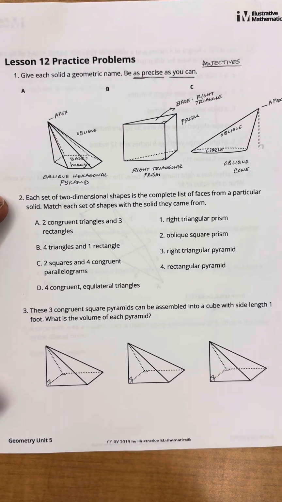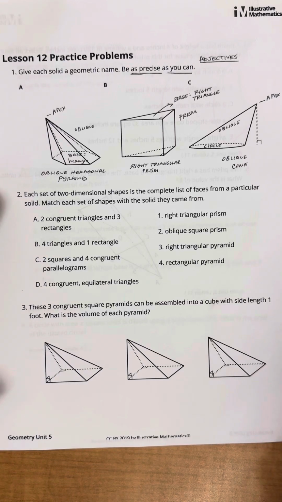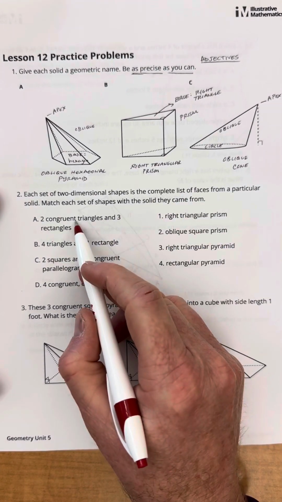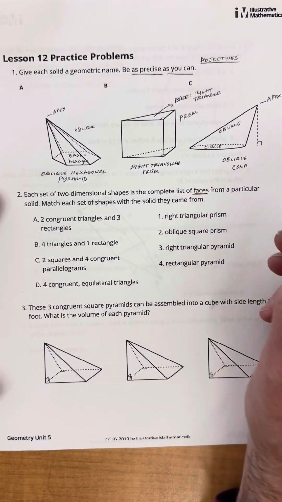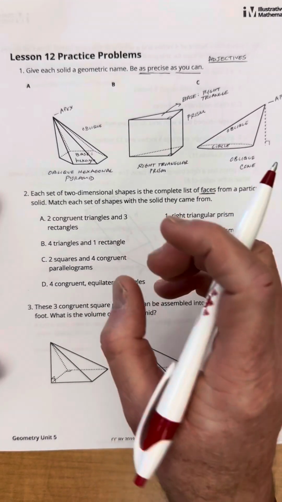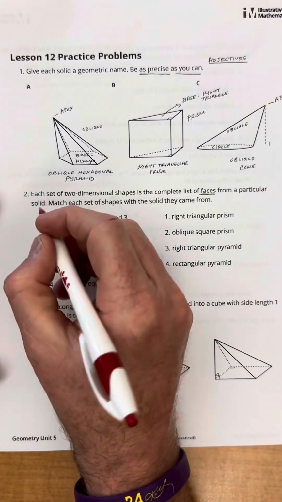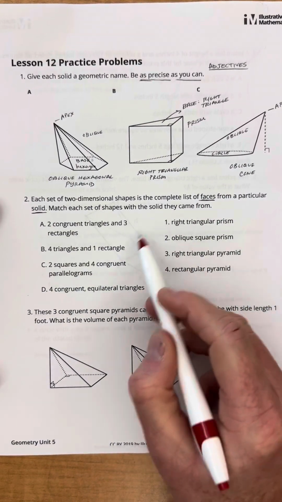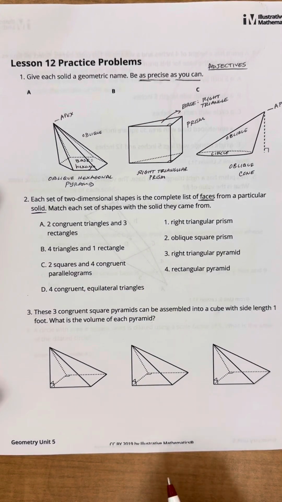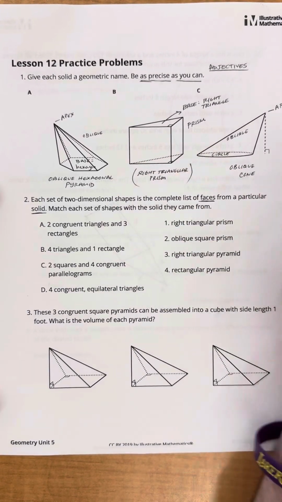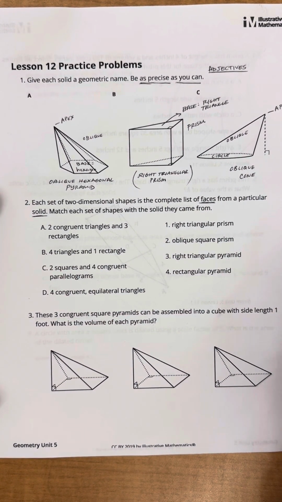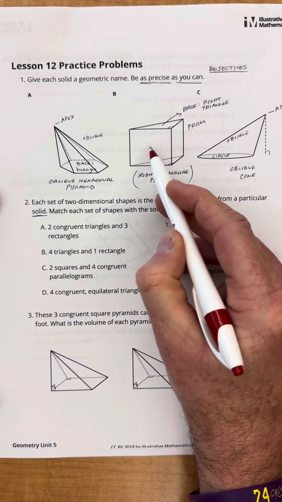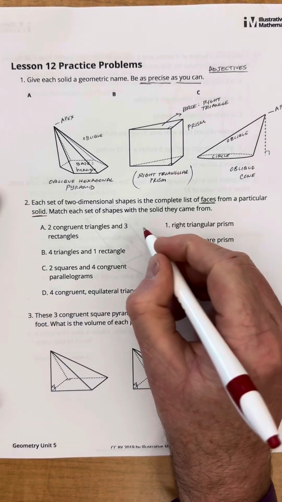All right, number 2. Each set of two-dimensional shapes, so here's the 2D shapes, is the complete list. So they're listing all the faces, all the different sides of the solid. So this is the list, and you have to match which solid it is. So we have a right triangular prism, 2 congruent triangles, and 3 rectangles. That would be this one.